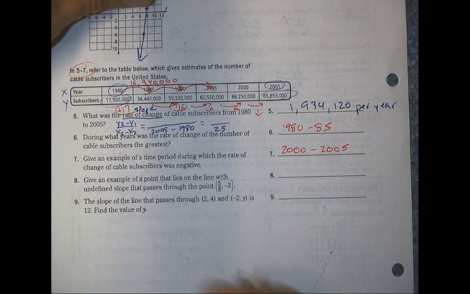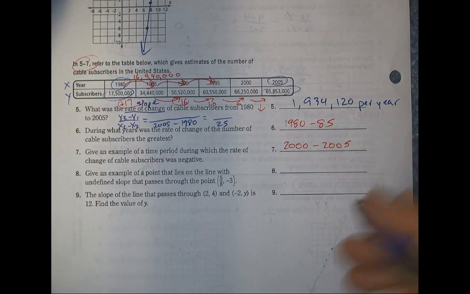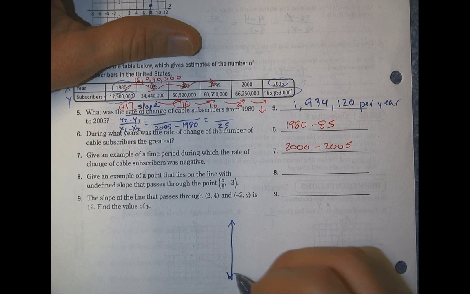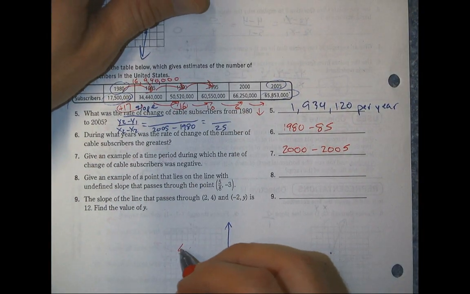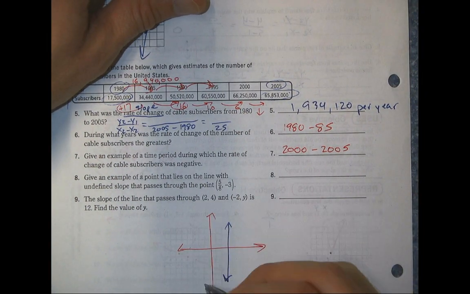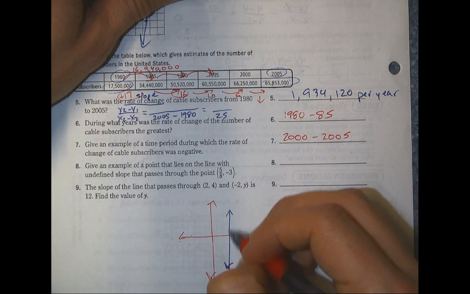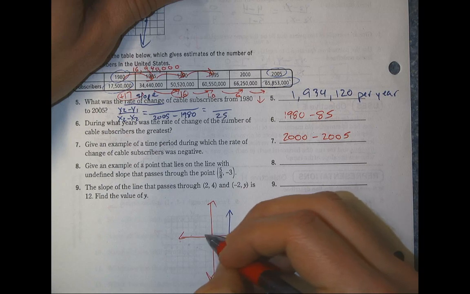Now these are separate questions. Give an example of a point that lies on the line with an undefined slope. So undefined slope, straight up and down. So again, if this was on a graph, what's changing? The y value. The x value, if it's undefined slope, does not change. We're not going left or right.